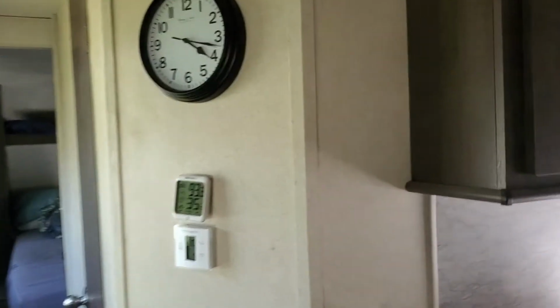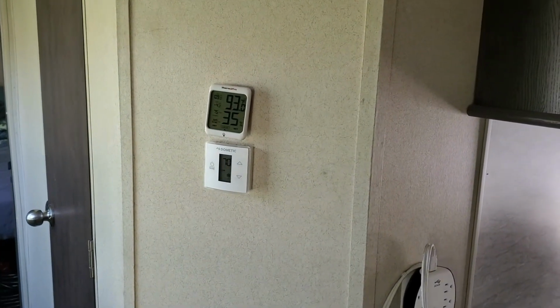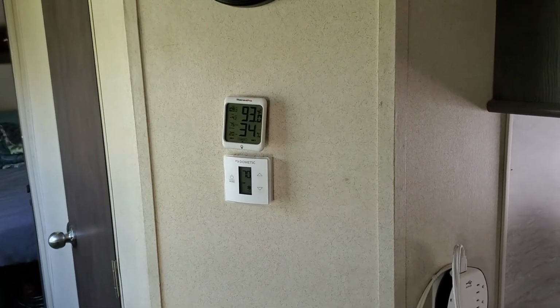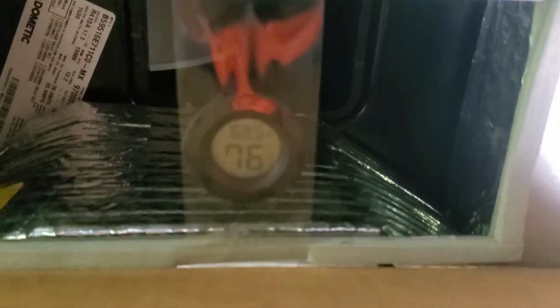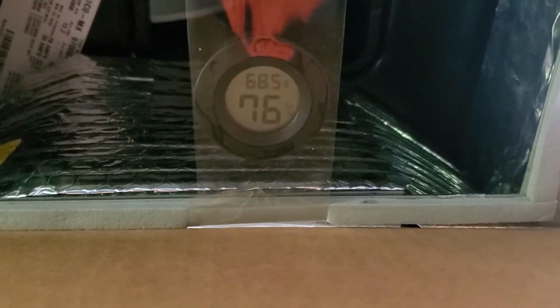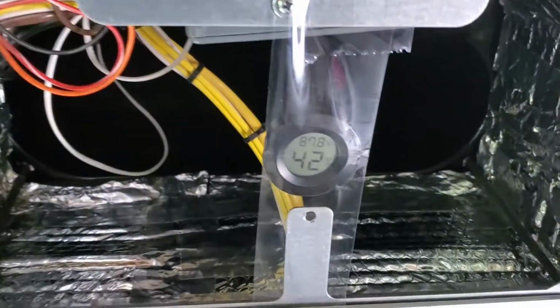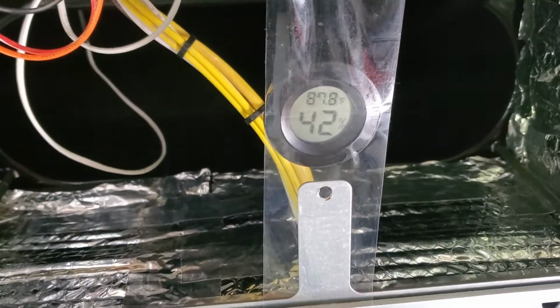Alright, we're back, guys. So, been another 30 minutes or so. We've lost about another 4 degrees because I think my last check-in was at 97. So now we're at 93 on the wall. 68.5. 87.8.